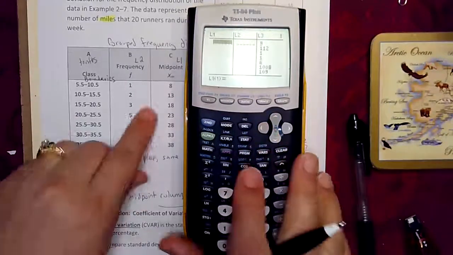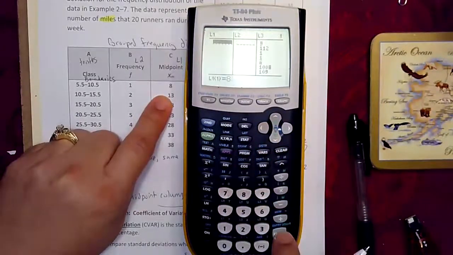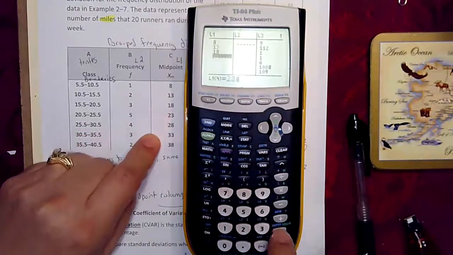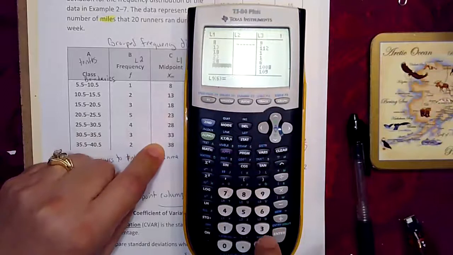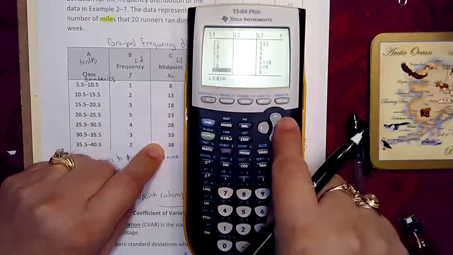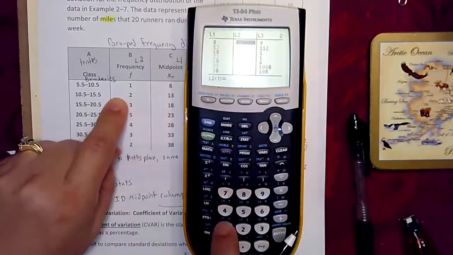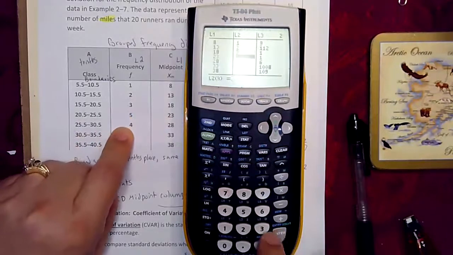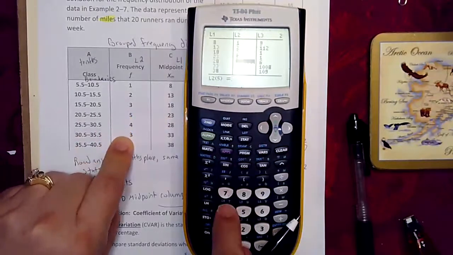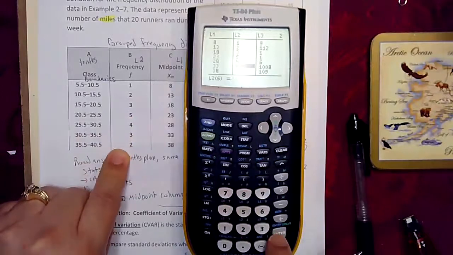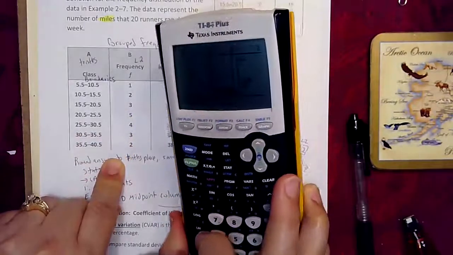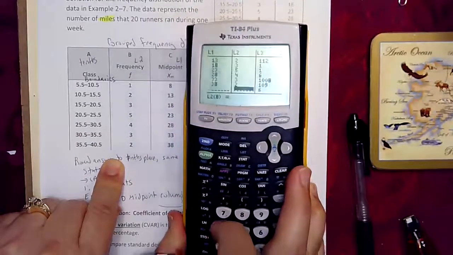Under L1, let's put these midpoints: 8, 13, 18, 23, 28, 33, 38. Then tab over here and put your frequencies: 1, 2, 3, 5, 4, 3, 2. Make sure you don't have a mismatch.